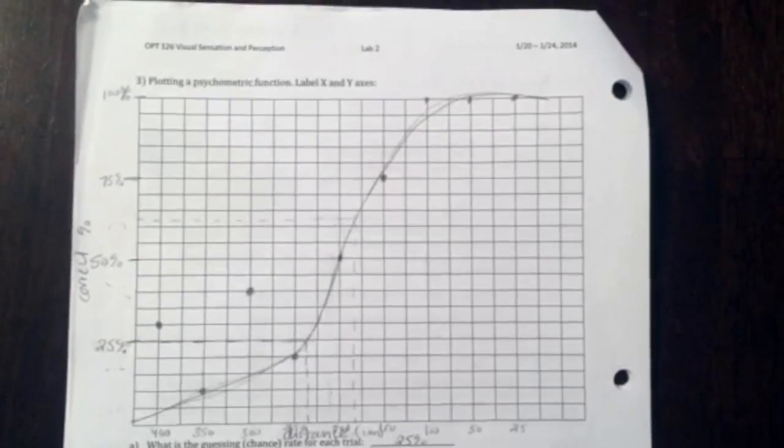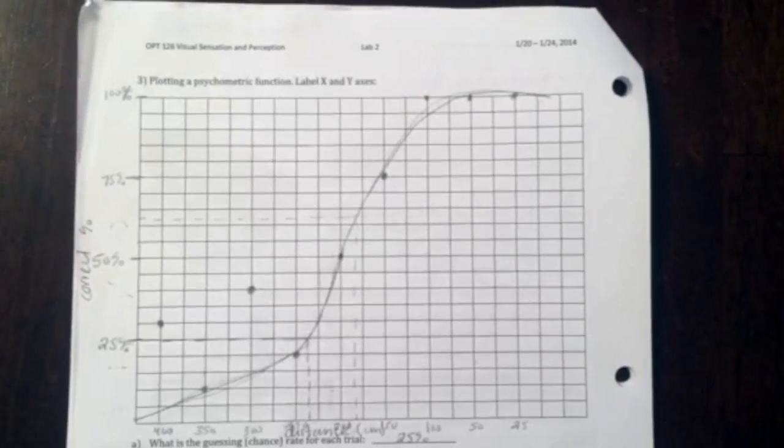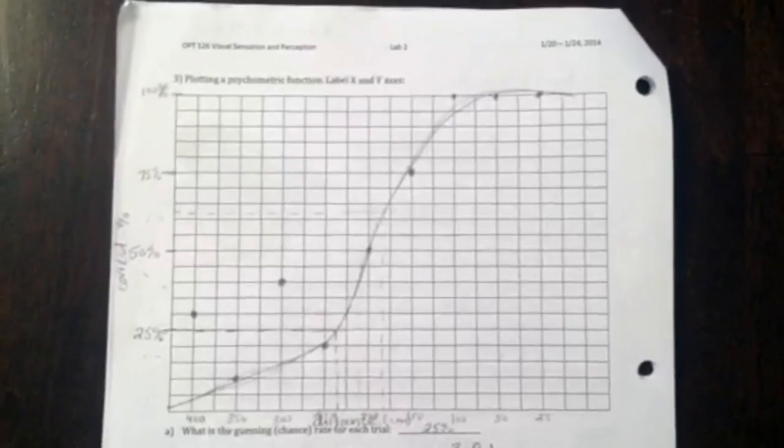Using the information that we had before, we are able to plot a psychometric function graph with our correct percentages on our y-axis, and then our distance from which the test was taken at, our trials, on the x-axis. We then plotted these in order to find our threshold.